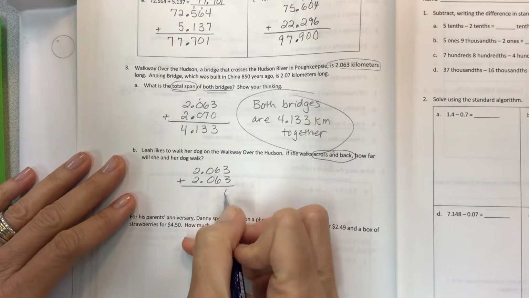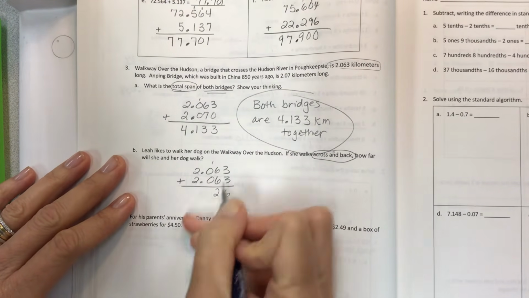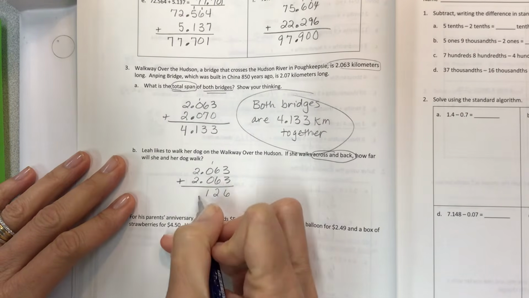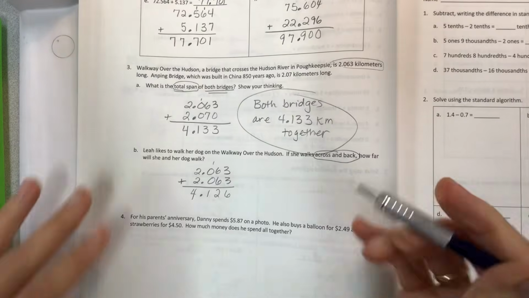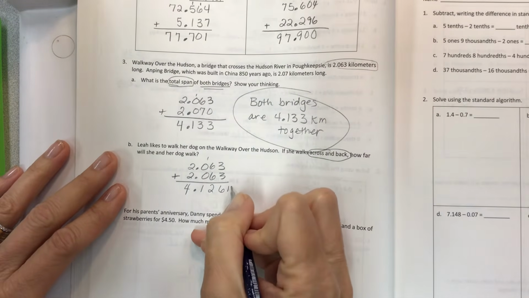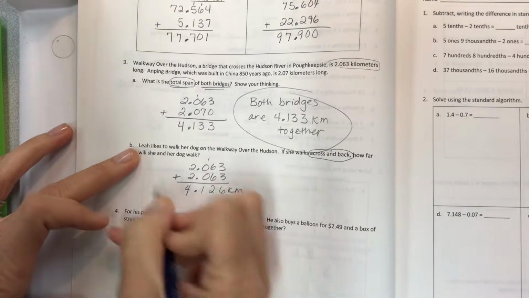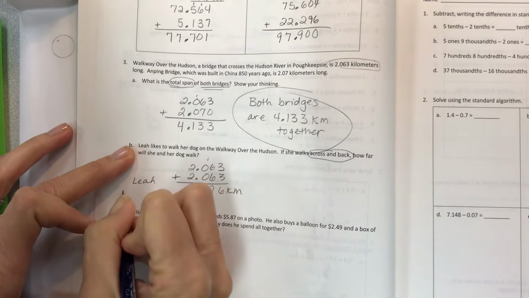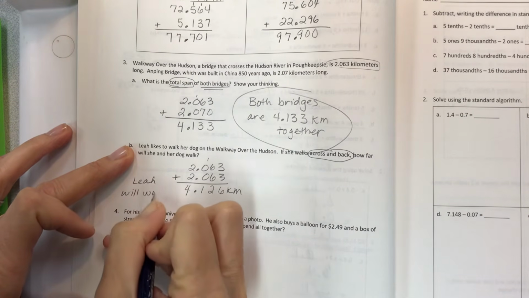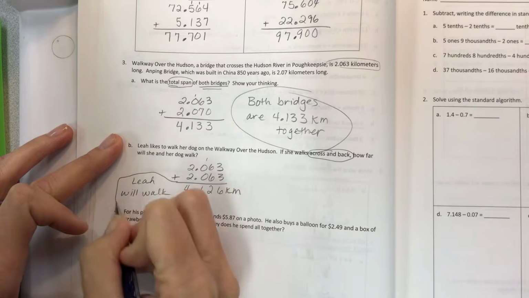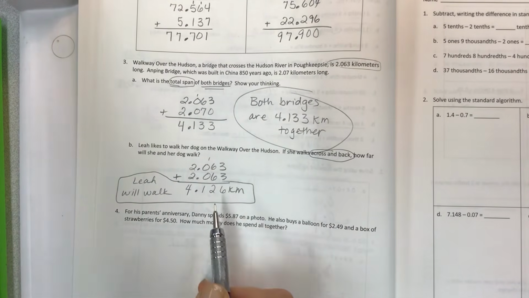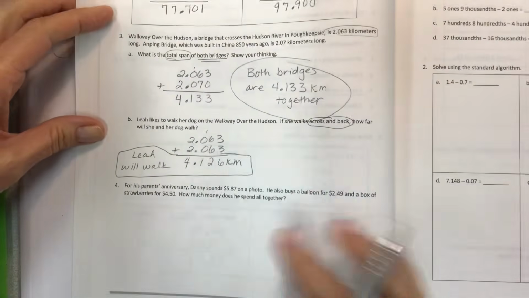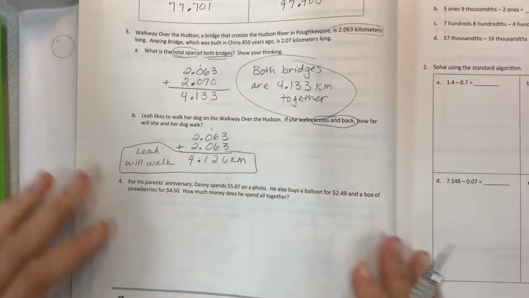Simple addition, 3 plus 3, 6 plus 6, carry, drop. Decimal down, and the 4. Label, kilometers, and Leah will walk. And see how I just kind of stuck that right on there so I don't have to rewrite it because sometimes I get lazy? Yes, I do. You can circle your final answer.